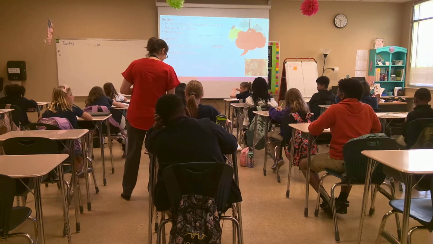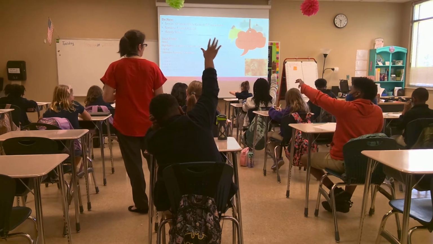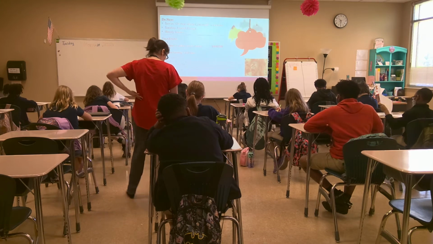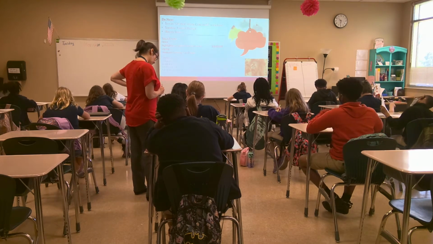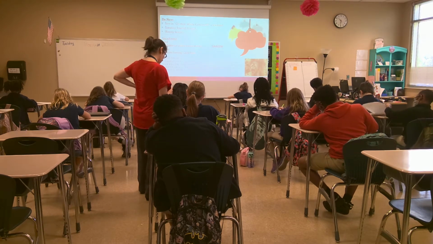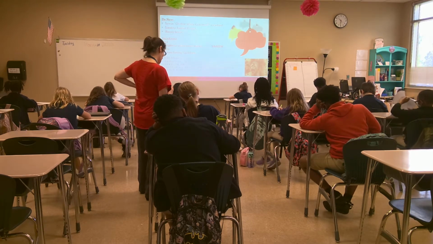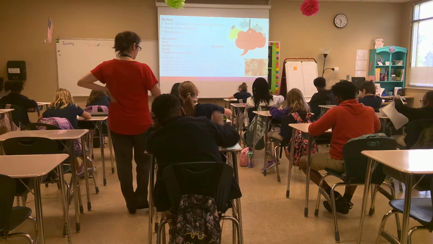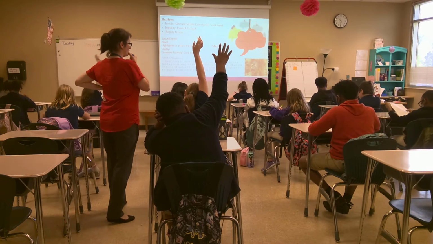Okay, number 6. The onion and marigold have a strong smell that many insects do not like. This supports what point? What should we highlight? What's important?